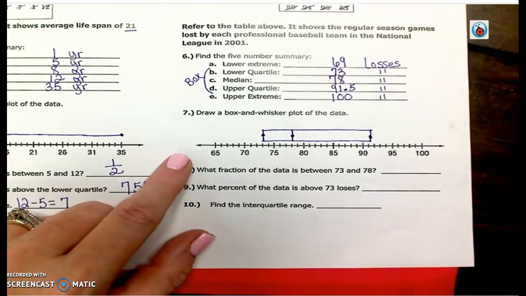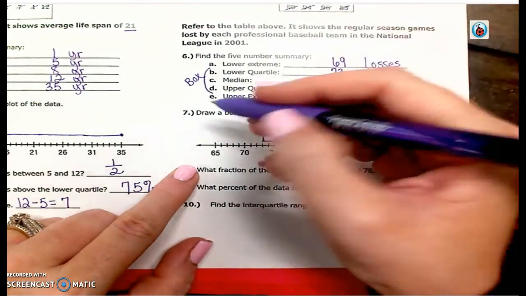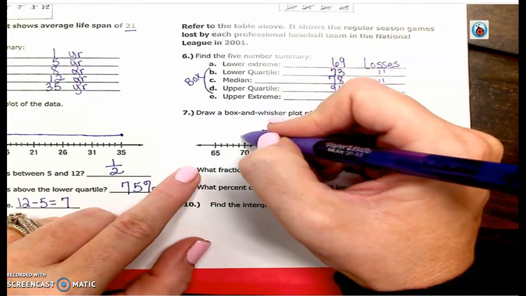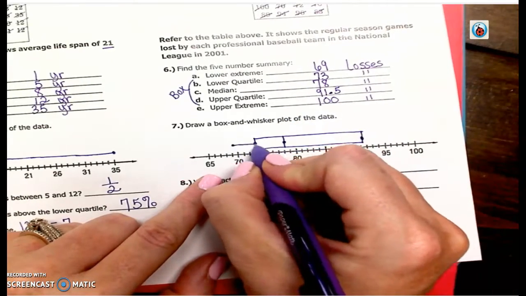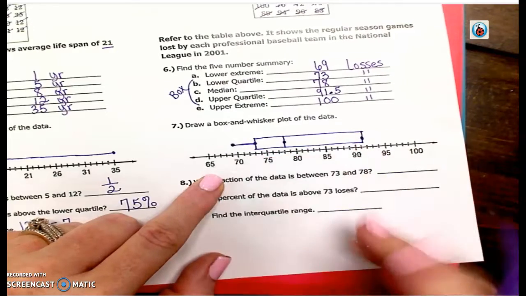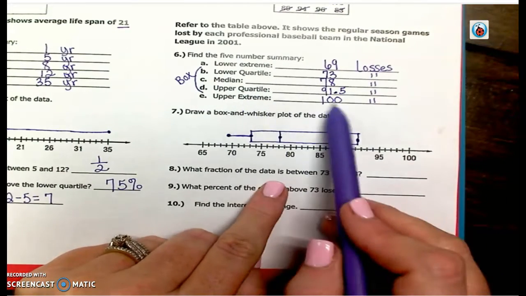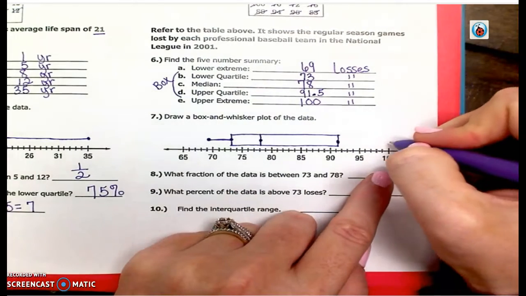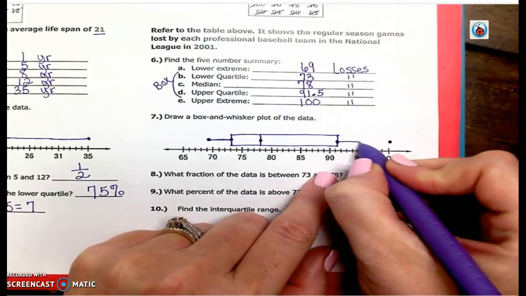Now we're going to make the whiskers using the lower extreme, which was at 69. That would be here, just one below the 70. That will make our whisker. And then we have our upper extreme at 100. So that would be here, making this whisker.